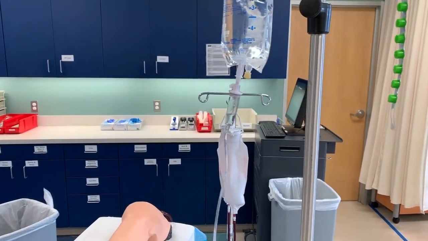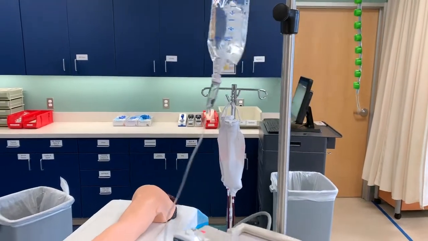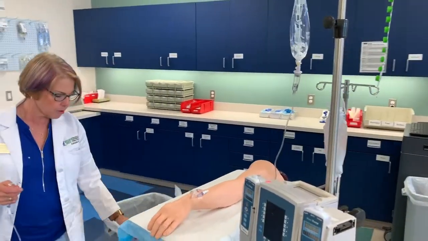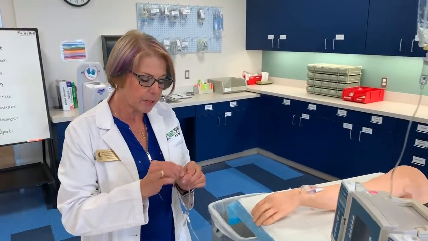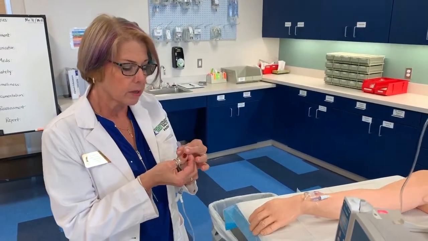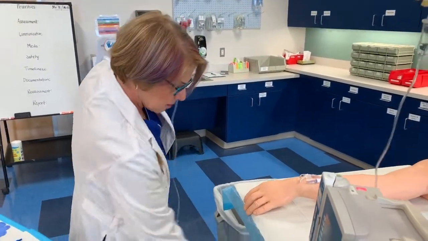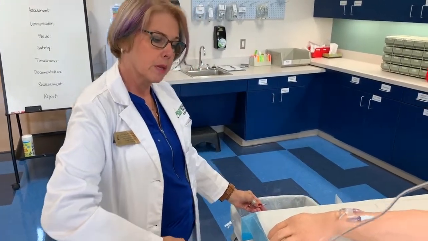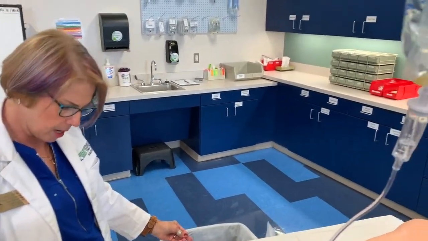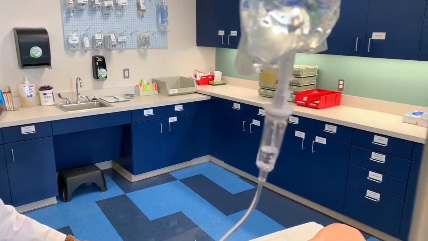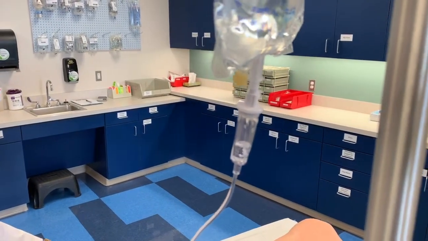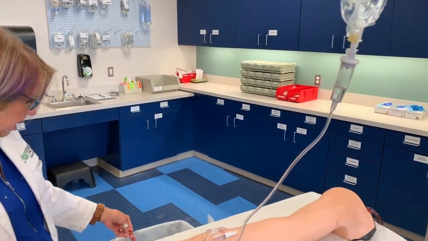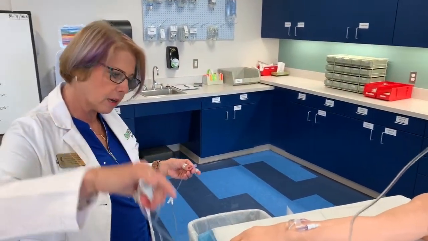Now we need to prime our fluids. I like to go ahead and bring a trash can over and very carefully open up my little cap here, maintaining sterility with that. And then go to my roller clamp and open it. Now you can see that water will come down pretty quickly. And we want to clear out the fluid until all the air bubbles are out, and then go ahead and close the clamp.